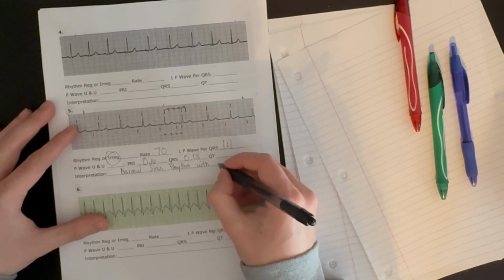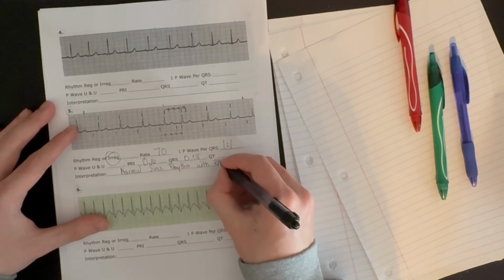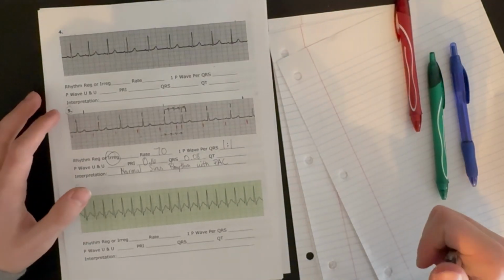With a single PAC, premature atrial contraction.